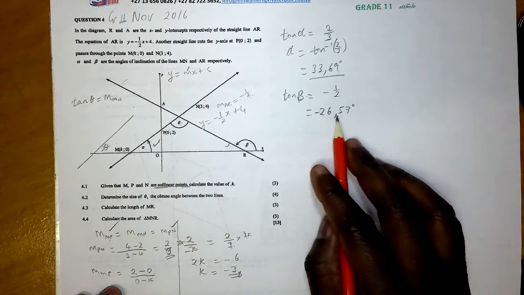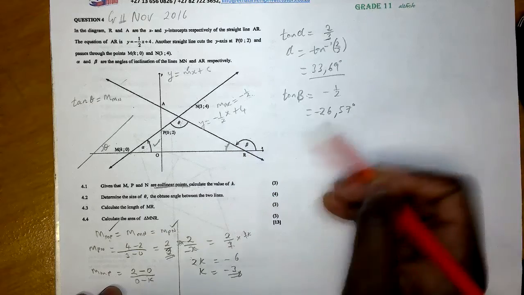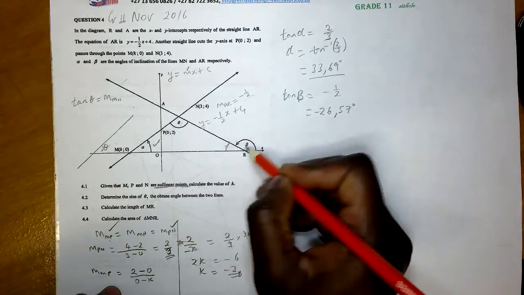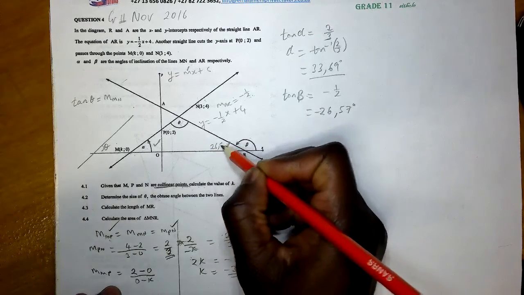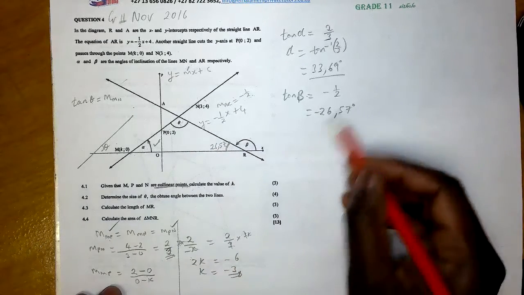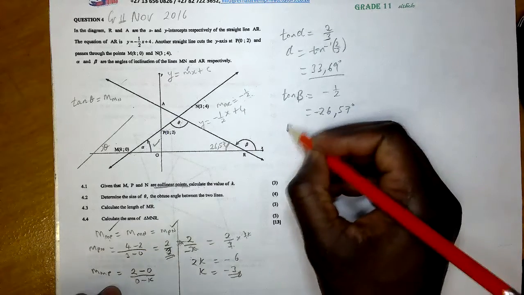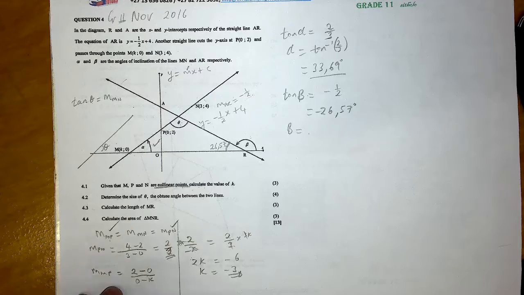What we are given here is actually this angle, the negative, because remember tan is negative in the second quadrant. So this is actually 26.57, but to get the obtuse angle, which is beta here, we say beta is equal to 180 minus this angle.